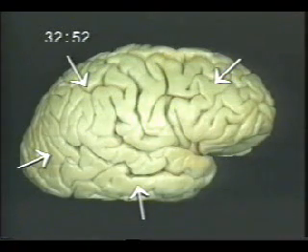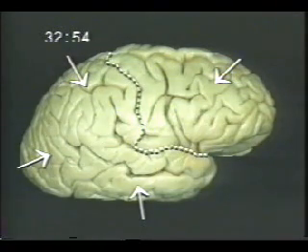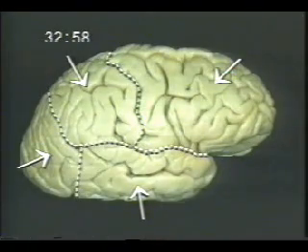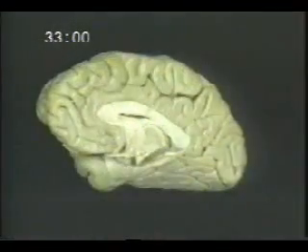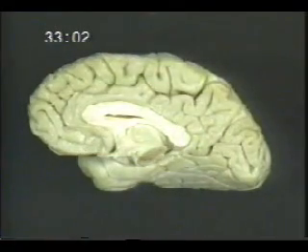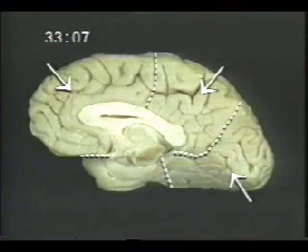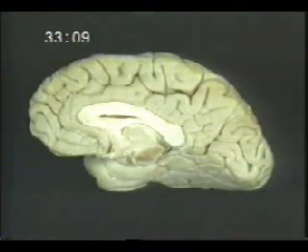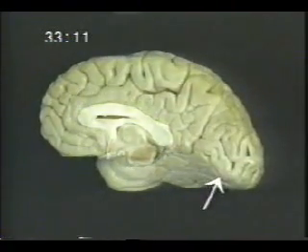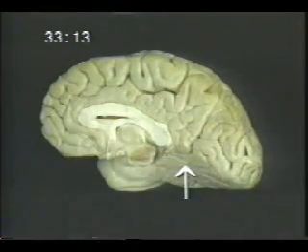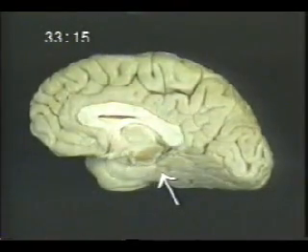Between the frontal lobe and its neighbors, the central and lateral sulci form natural boundaries. The other boundaries are somewhat arbitrary. Here are the four lobes on the medial surface: frontal, parietal, occipital, and temporal. The sloping underside of the occipital lobe conforms to the upward slope of the tentorium.